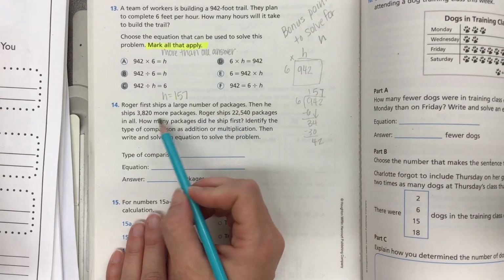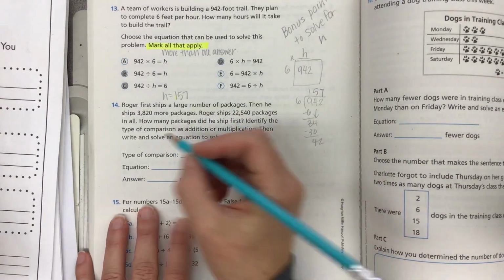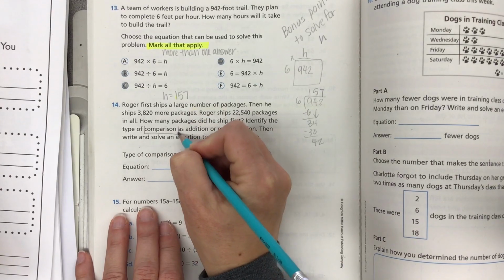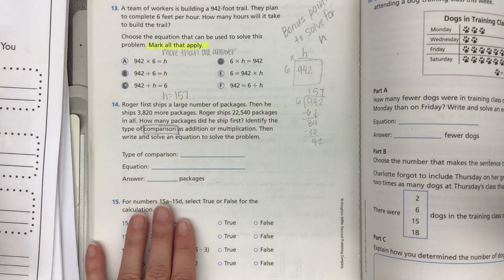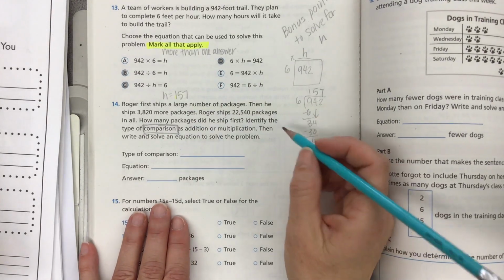Okay, so I'm going to have to do a comparison bar, right? That's the magic word: comparison. Okay, so I'm going to give you some time to think about this on your own while I think about it too.